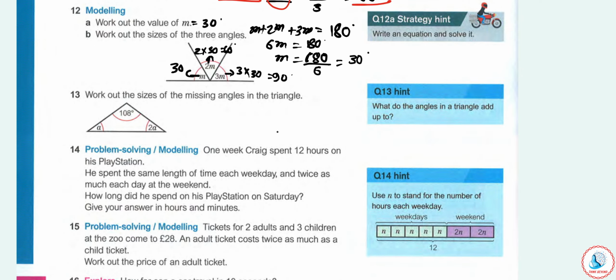Now next is question number 13. Work out the sizes of the missing angles in the triangle. The hint is already given: what do the angles in a triangle add up to? When you add all the angles of a triangle, you will get 180 degrees. So 108 degrees plus A plus 2A, add it. So it will be 108 plus 3A is equal to 180 degrees, right?